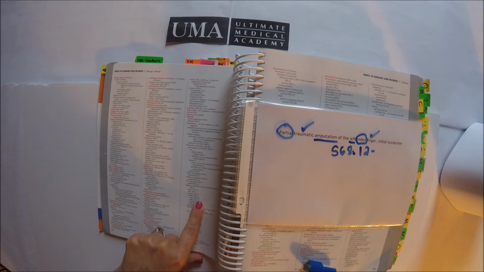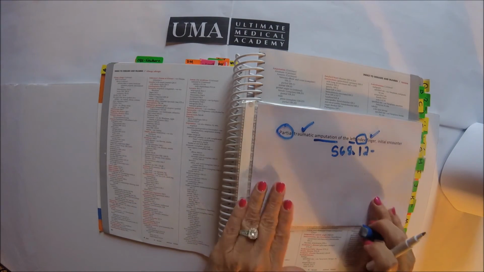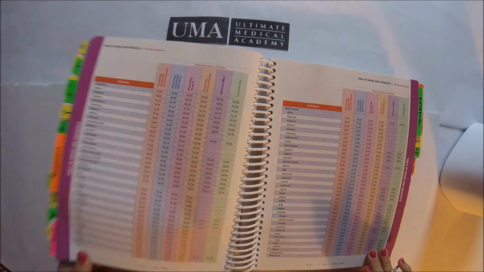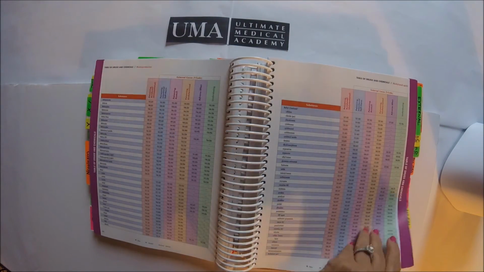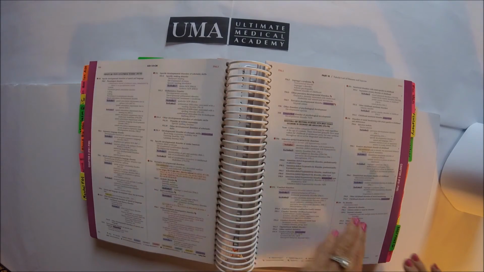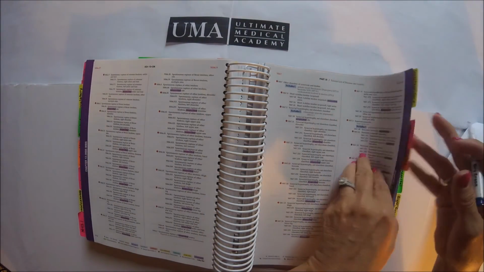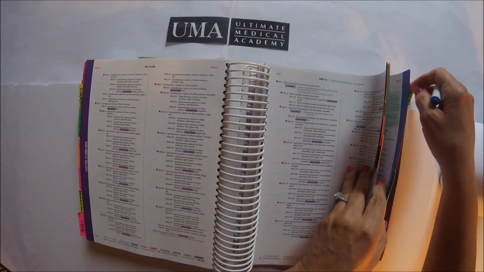the tabular. And as always, we want to go to the tabular to verify the code. So we're going to move back to the tabular looking for S68.12, and hopefully you have that tab so you can find it pretty quickly back here.